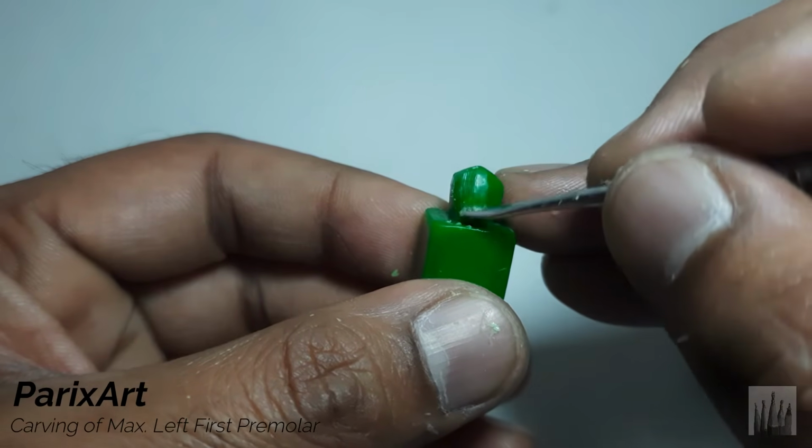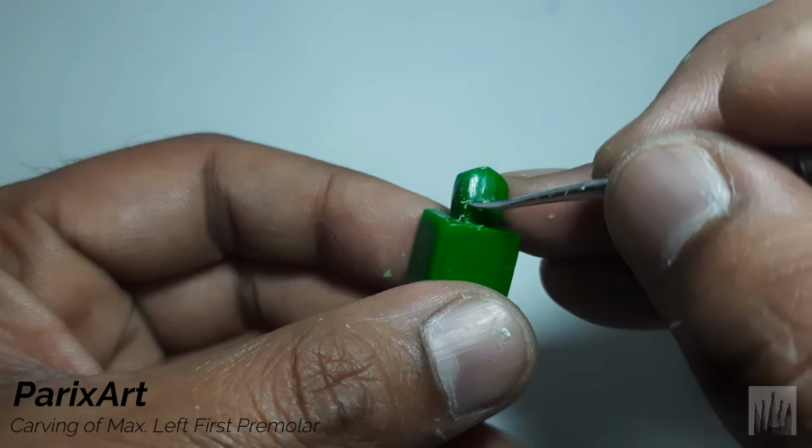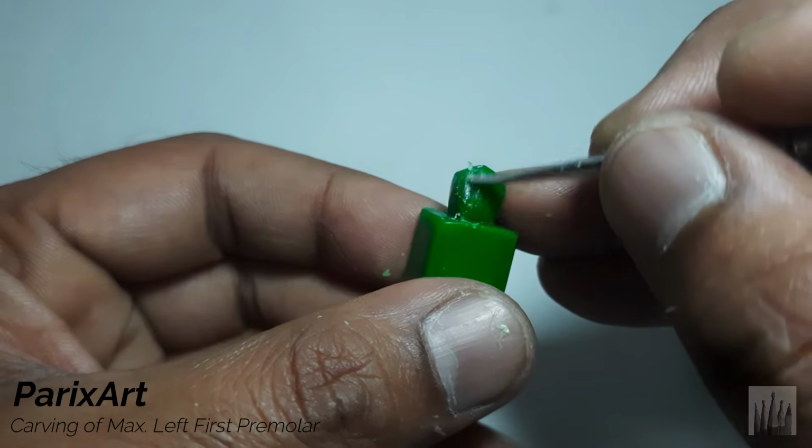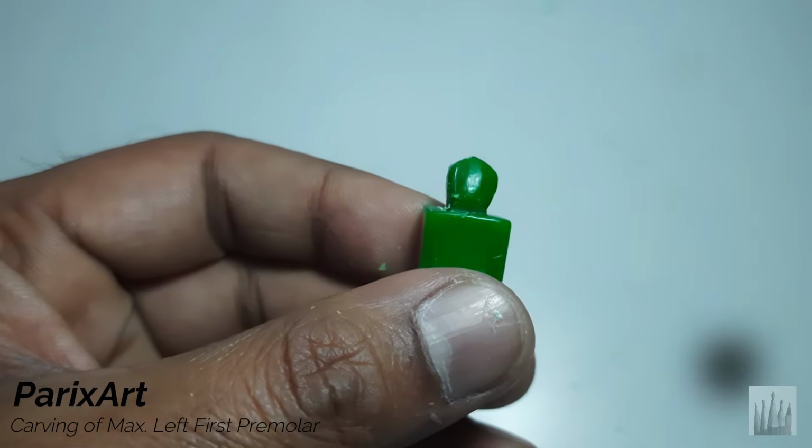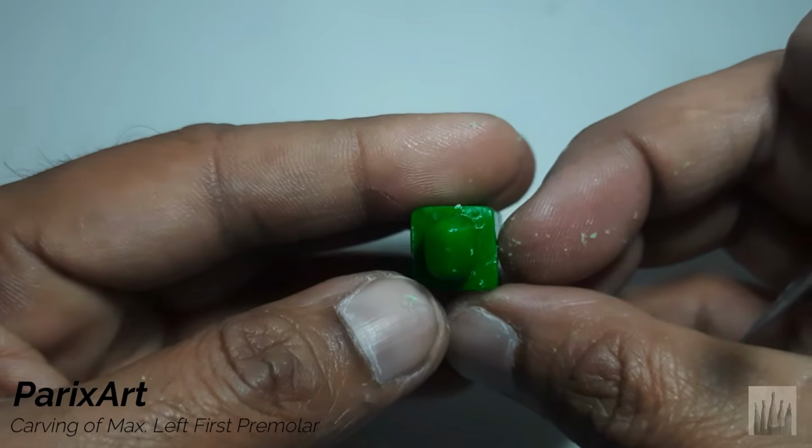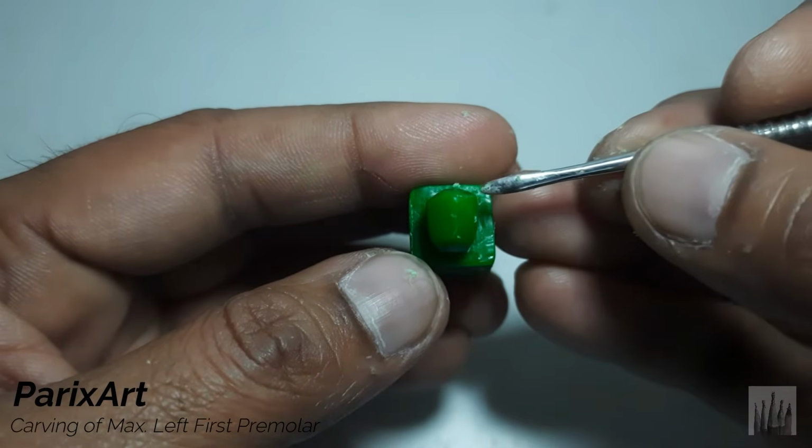Now just merge it. See the depressions developed here?